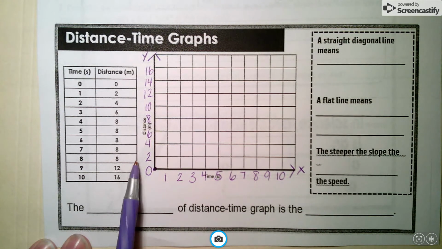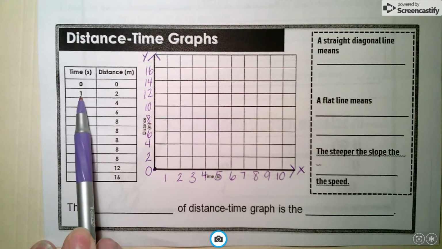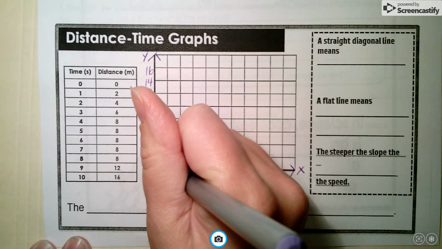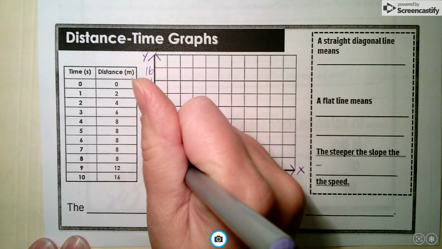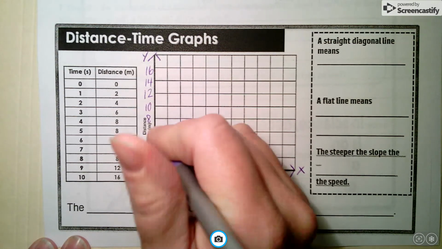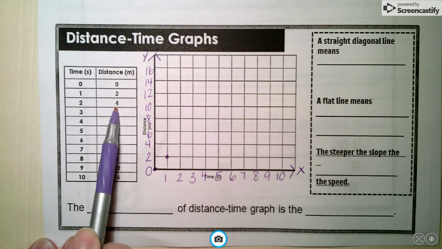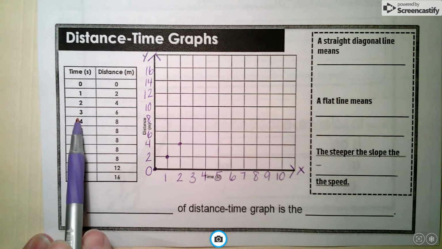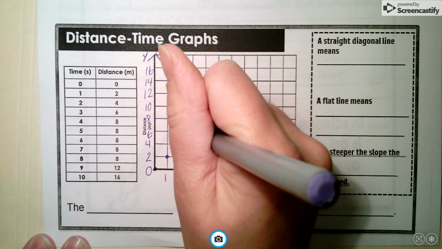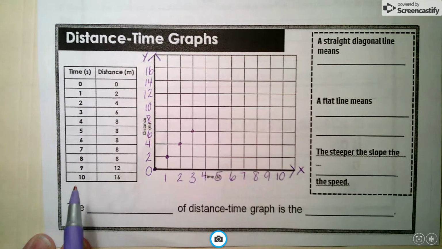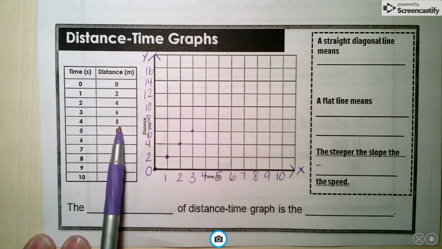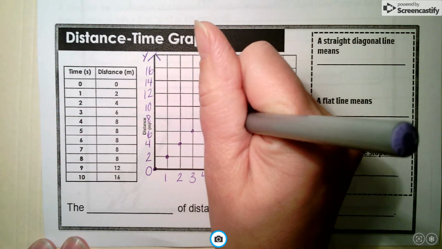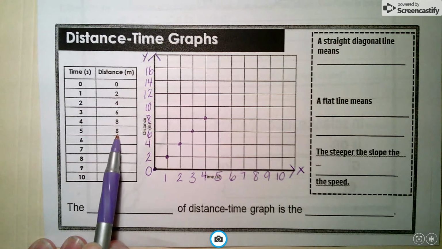Now I can actually plot these points. I already did 0, 0. So my next one, 1 second is 2 meters. So on my x-axis 1, and I'm going up to 2 on the y-axis. For my next point, I have 2 seconds and 4 meters. So 2 and 4 would be right here. And then I have 3 and 6. So 3, 6 would be right here. And then I have 4 seconds and 8 meters. So 4 and 8. Ooh, and then I have 5 seconds and still at 8 meters.